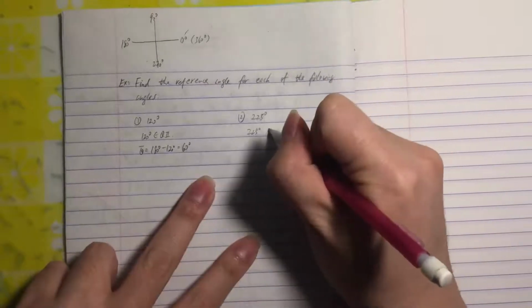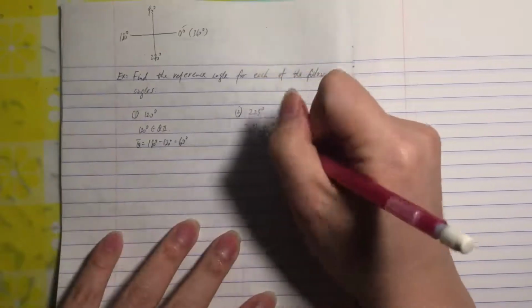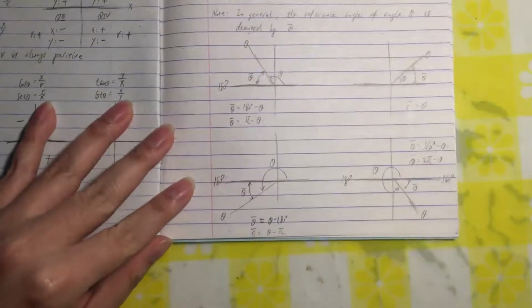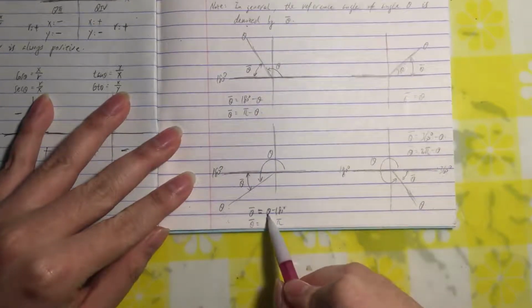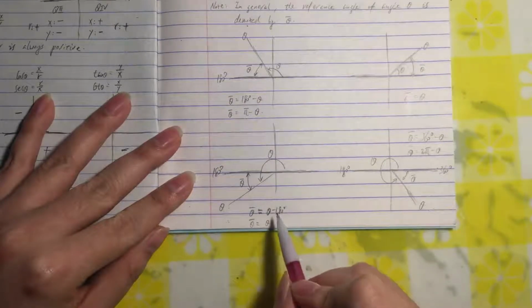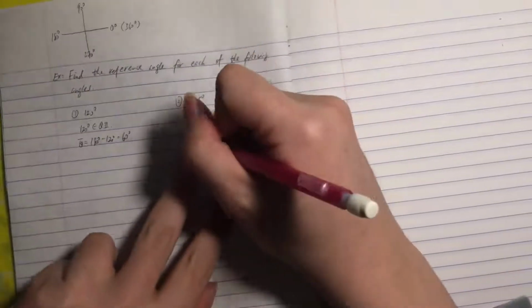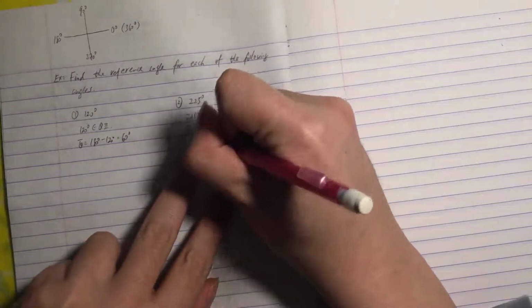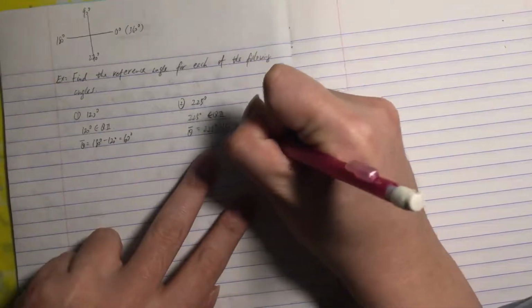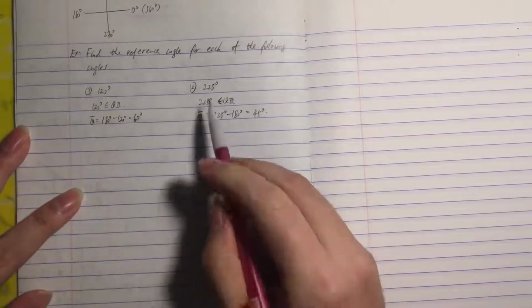If the angle lies in quadrant 3, its reference angle is always the angle itself minus 180. So the reference angle of 225 is the angle itself minus 180. That's its reference angle. So its reference angle is a 45 degree angle.